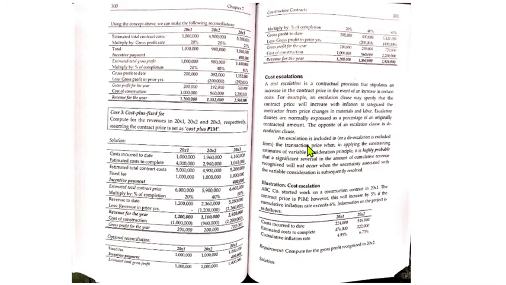An escalation is included or a de-escalation is excluded. De-escalation is the exact opposite of escalation. So, kung tumataas yung cost, pag de-escalation naman, bumababa. Okay, in applying the constraining estimates for variable consideration, if it is highly probable. Kung highly probable yung related cost escalation factor, yun ay tsaka mo palang i-recognize yun in your computation.